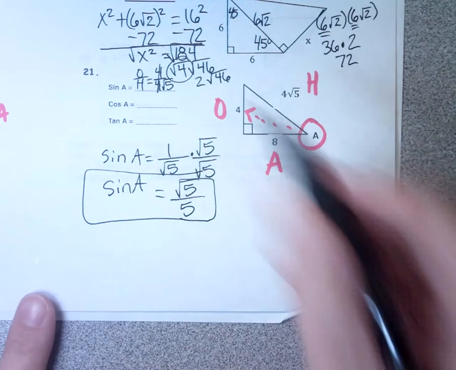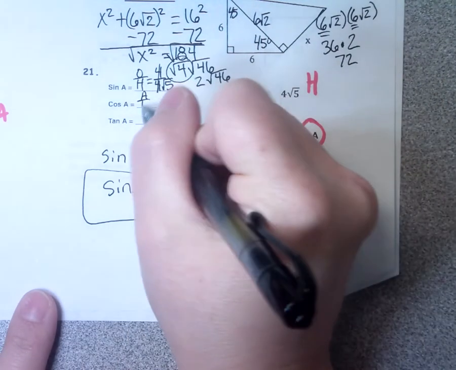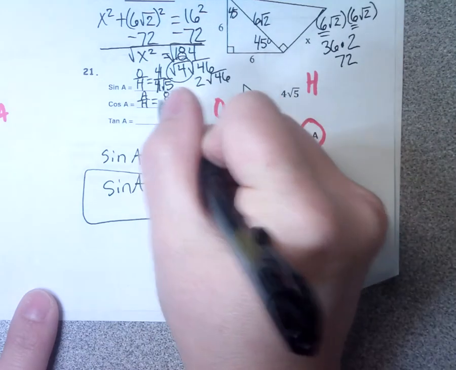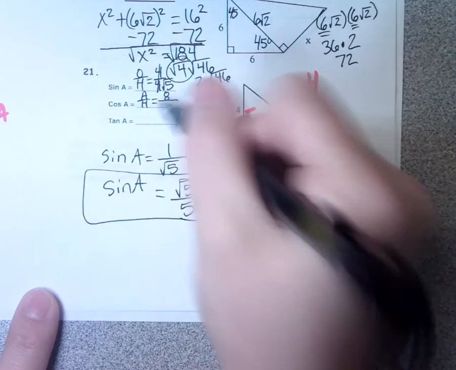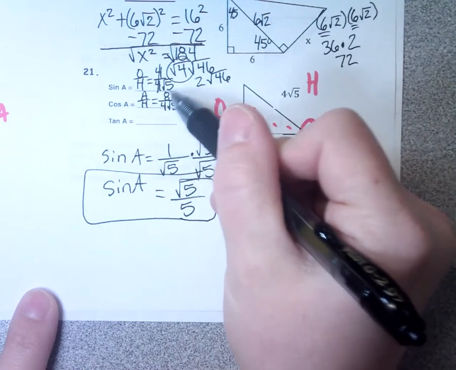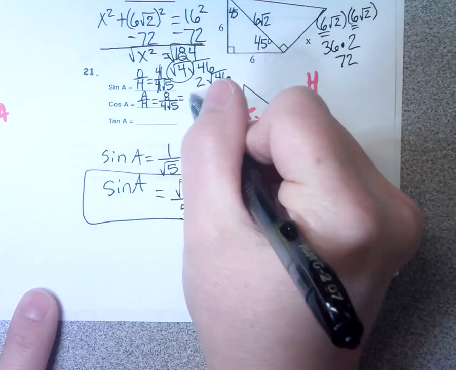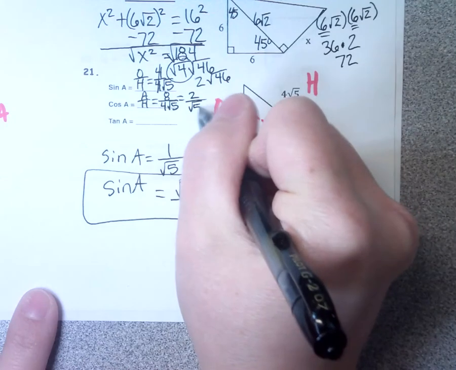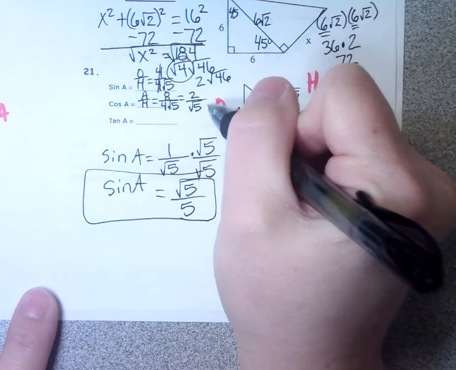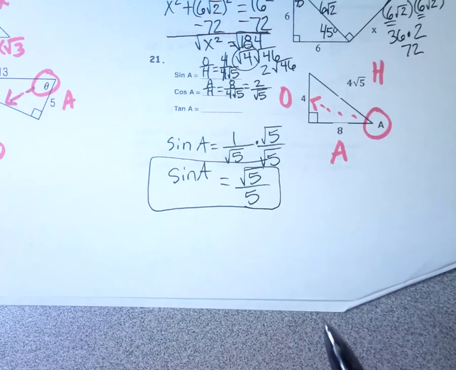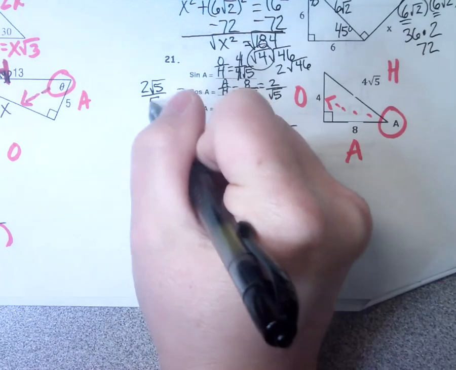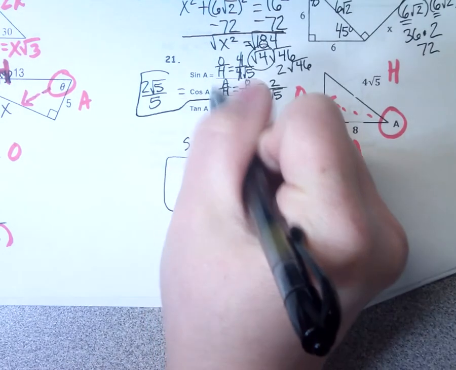Okay, cosine is adjacent over hypotenuse. So adjacent is 8. The hypotenuse is 4 square root of 5. I can reduce 8 over 4 into 2. So that leaves 2 over square root of 5. I need to rationalize the denominator. So if I multiply by square root of 5 over square root of 5, what would that give me for a final answer? 2 square root of 5 over 5. Hopefully you can start to do that in your heads.